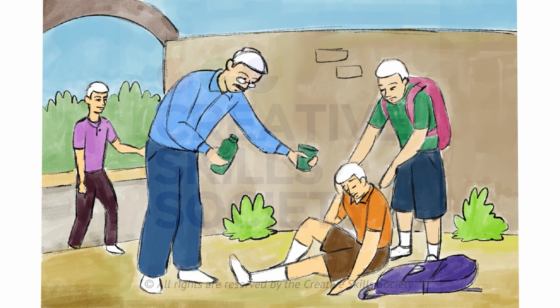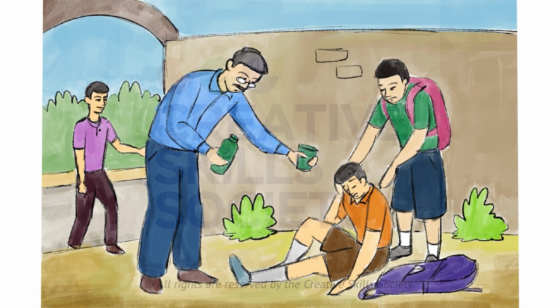To add more life in this drawing, let's add shade and light and ground shadows.